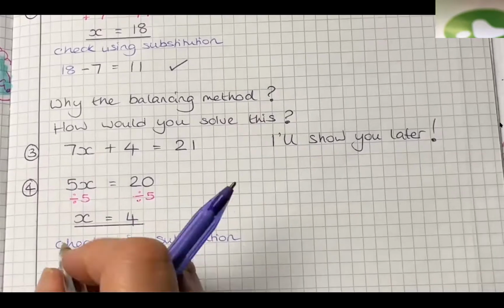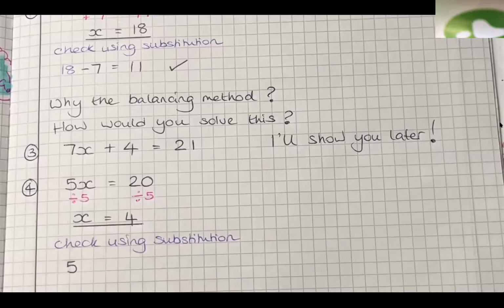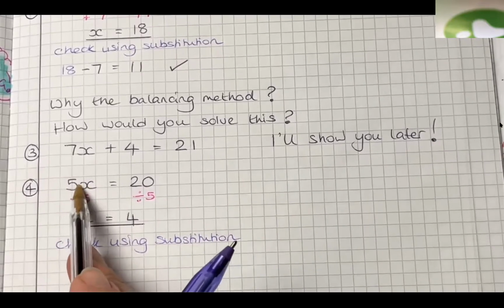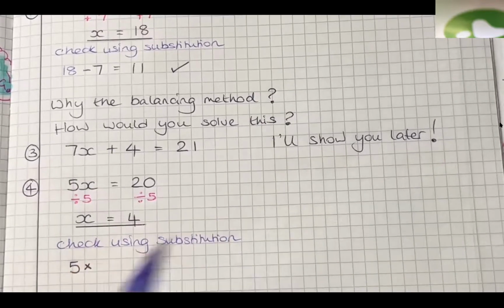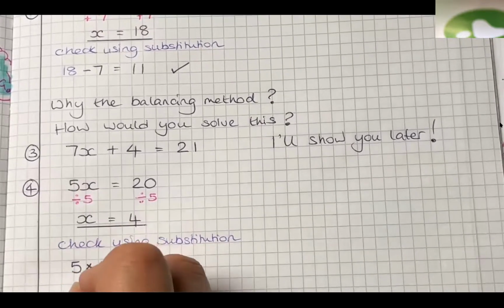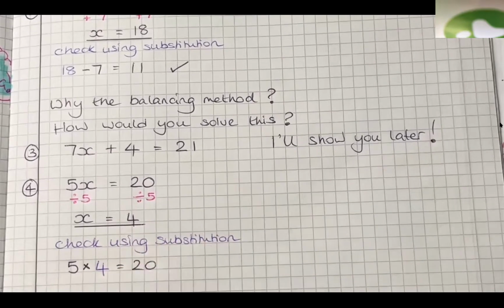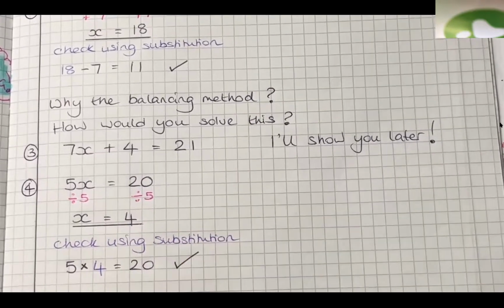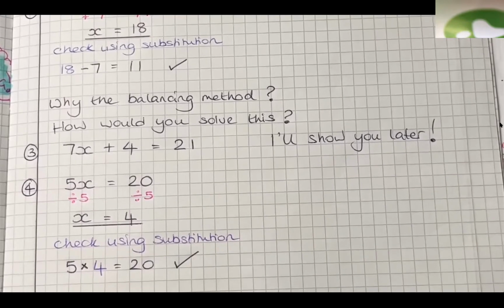So I have 5. Now remember, when you write 5x, it's 5 lots of x. There's a little invisible multiplication sign between the 5 and the x. It's 5 lots of x, and x is 4, so I've got 5 lots of 4. Does it equal 20? Yes, it does. Excellent. I can move on to the next question.